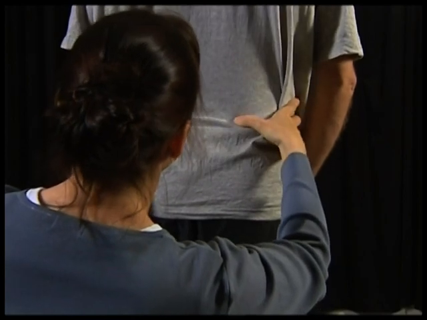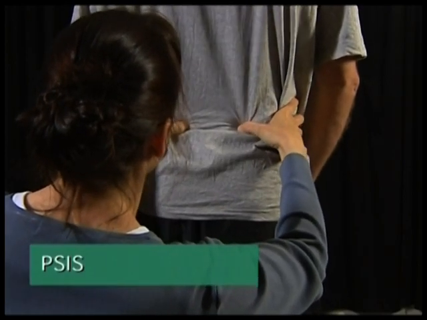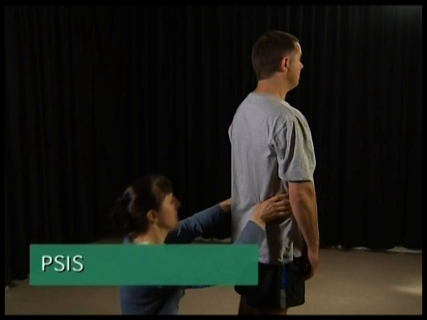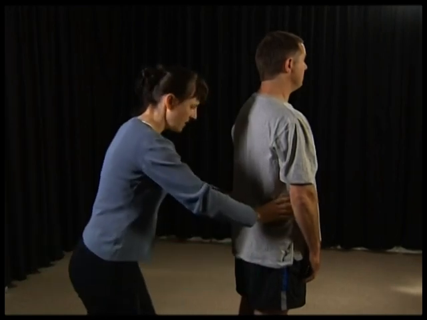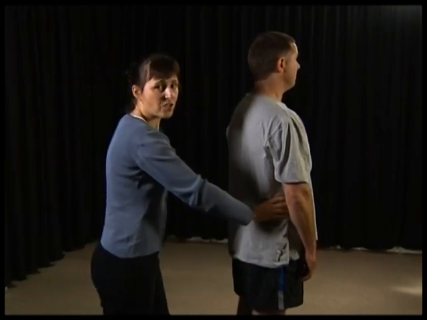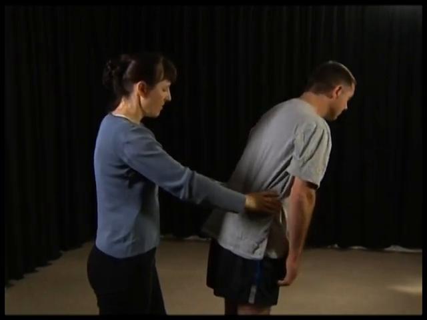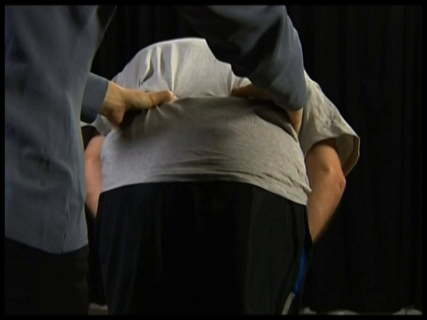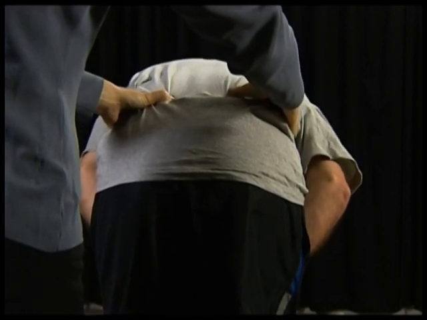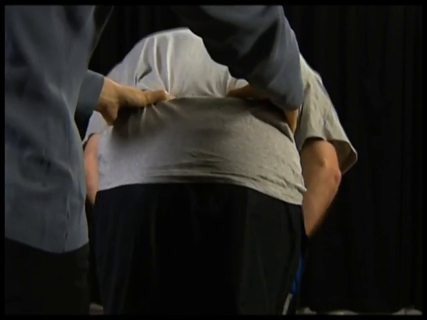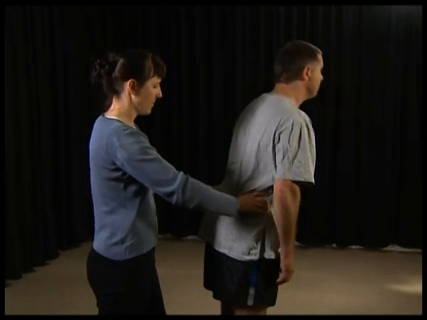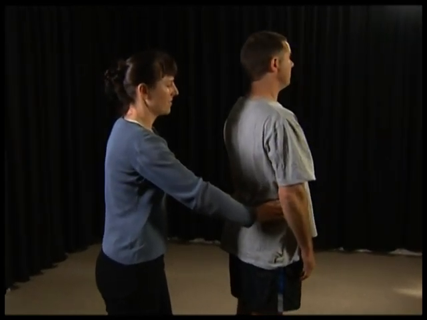You then move around to the PSIS, checking the levels again, and you ask your client to bend forward as far as they can go, making sure that the PSIS moves freely and evenly, and up again. Thank you, Mark.